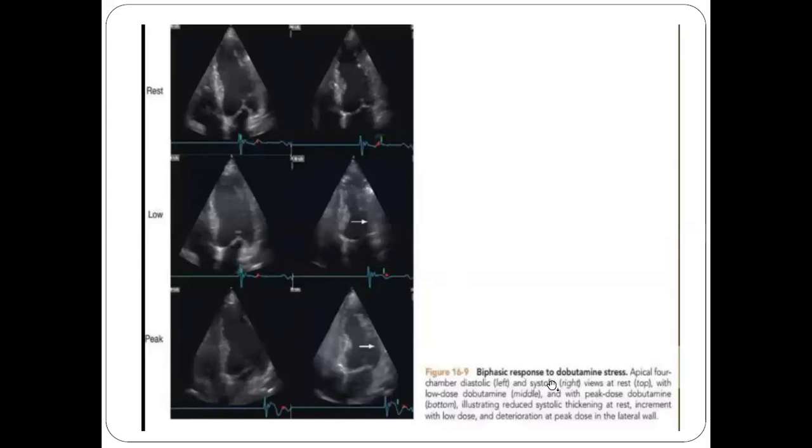You can see there is a biphasic response to Dobutamine stress. There is reduced systolic thickening at rest, improvement with low dose Dobutamine, and deterioration at peak dose in the lateral wall. At first, with low dose, there is increased movement, but with a higher dose there is again complete akinesia of this part.